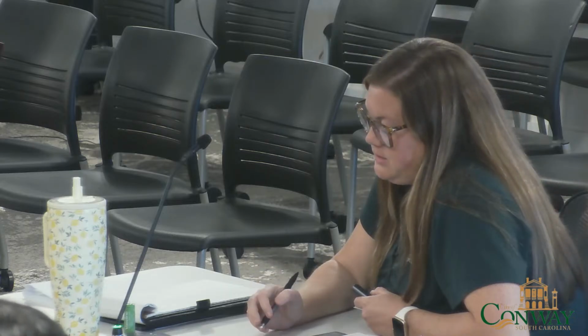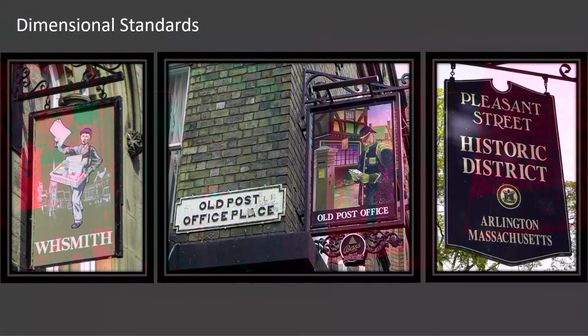So dimensional standards, again, it's kind of like lighting and painting, not necessarily because of administrative review, but because of a few caveats that are in there. Dimensional standards for signage state when it is attached to the building. We'll give a couple of examples, and I know this isn't always how it has been done or interpreted, but we've never really received a whole lot of pushback on it either. Per the HDRD guidelines, it is the hanging signs here on the left and right and in the middle. All of these are historic signs, one of which displays a historic district in Arlington, Massachusetts.